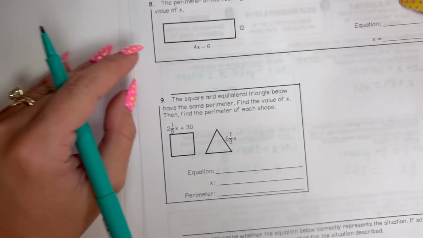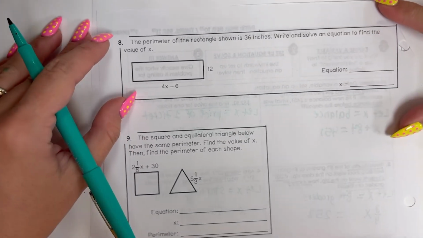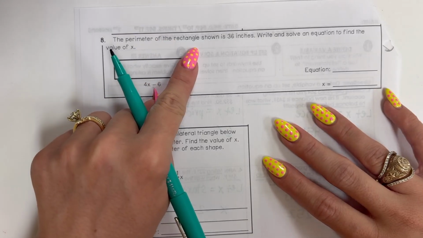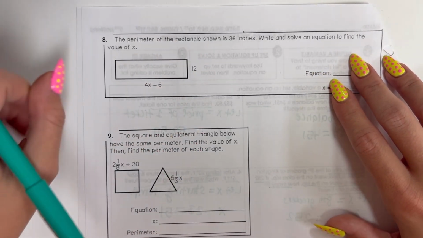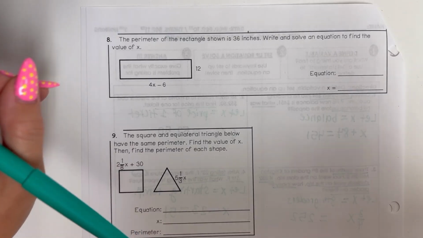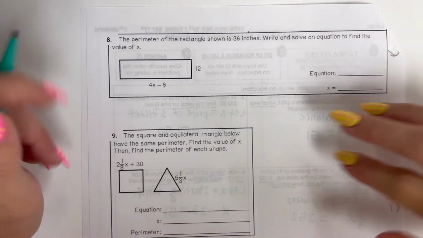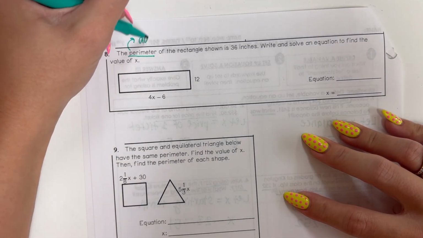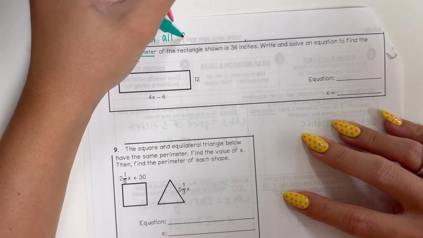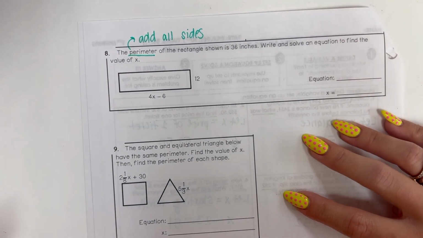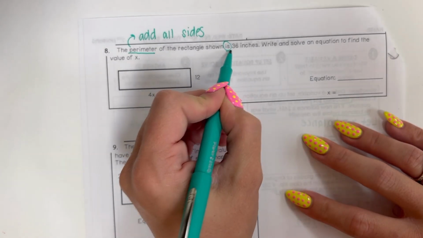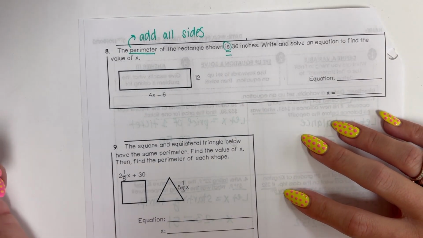Now number 8 is like a more geometry problem, which we have seen before. It says the perimeter of the rectangle shown is 36 inches. Write and solve an equation to find the value of x. Okay, perimeter. You have to understand what perimeter is. Perimeter is adding all the sides. Add all sides. And then it says the perimeter is 36 inches, so it equals 36.